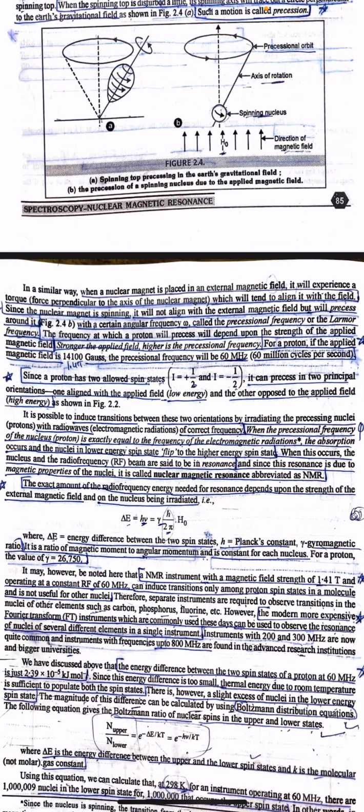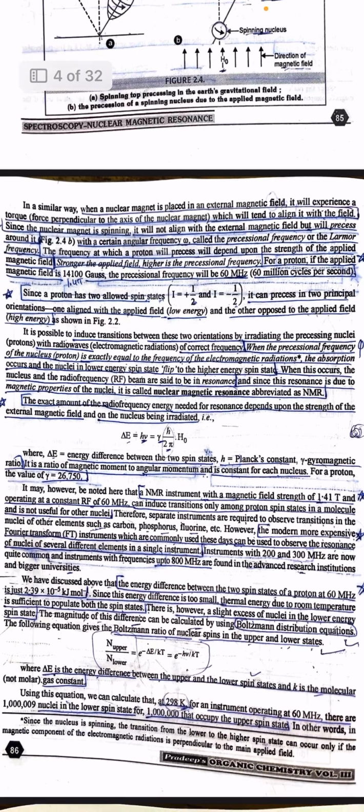In a similar way, when a nuclear magnet is placed in an external magnetic field, it experiences a torque perpendicular to the axis of the nuclear magnet, which will tend to align it with the field. Since the nuclear magnet is spinning, it will not align with the external magnetic field but will precess around it at the precessional frequency. The frequency at which a proton will precess depends upon the strength of the applied magnetic field. The stronger the applied magnetic field, the higher the precessional frequency.